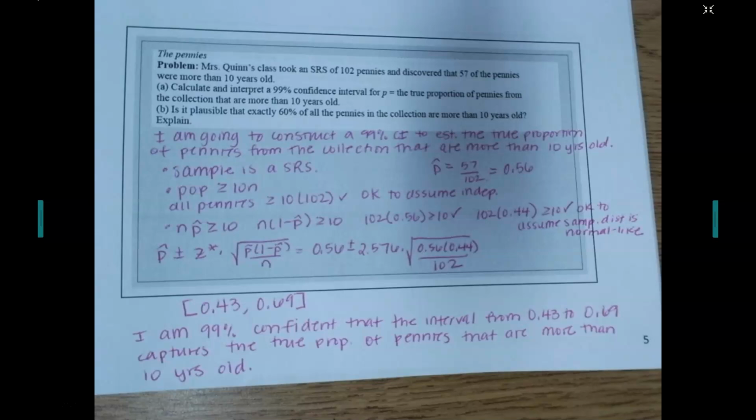Okay. Now the last part of this question says, is it plausible that exactly 60% of the pennies in the collection are more than 10 years old? Is that plausible based on our interval? Well, sure, because 60% is in the interval, isn't it? So yes, it is a plausible value because it's within the 99% confidence interval that we created. So definitely plausible here.